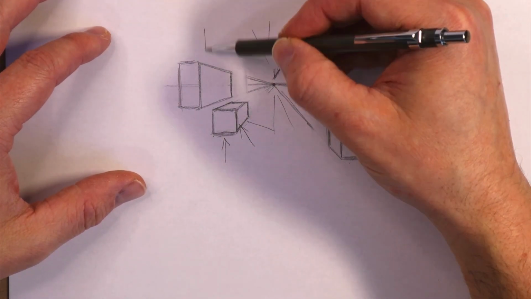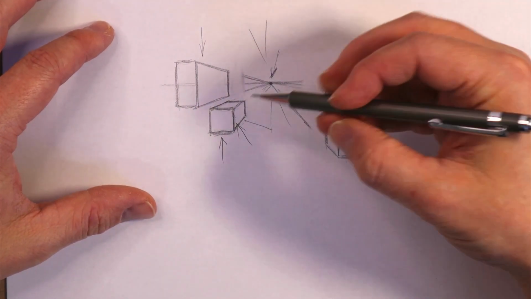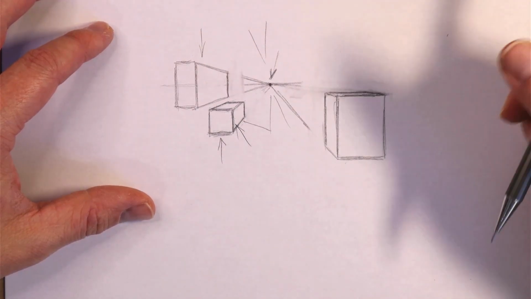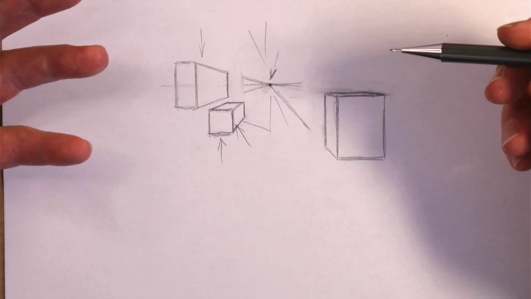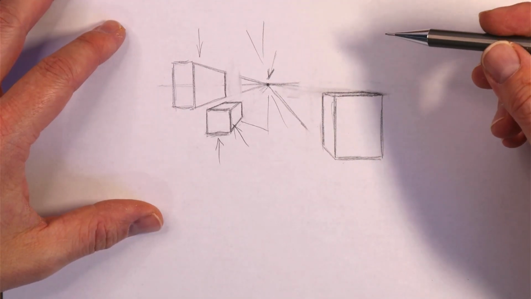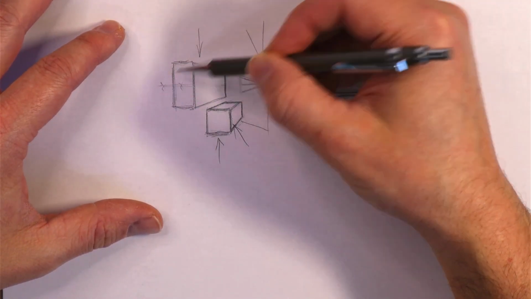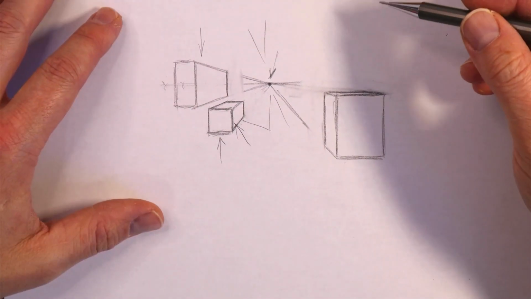It's why something like this immediately starts looking like a building, and either of these prior objects look more like boxes. Our subconscious or unconscious mind is putting that into a frame that makes sense to us. If I erase this and this, we will get something that is accurate and sits on its own.